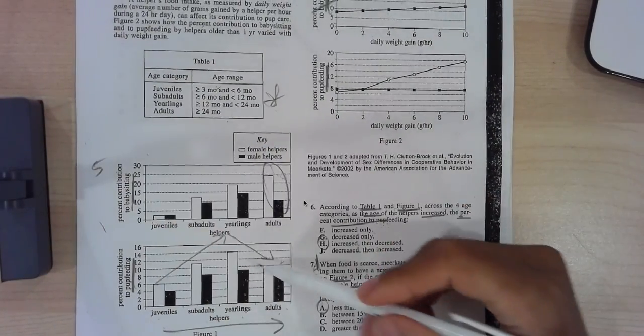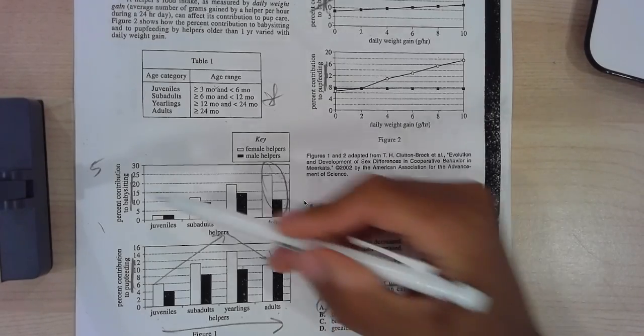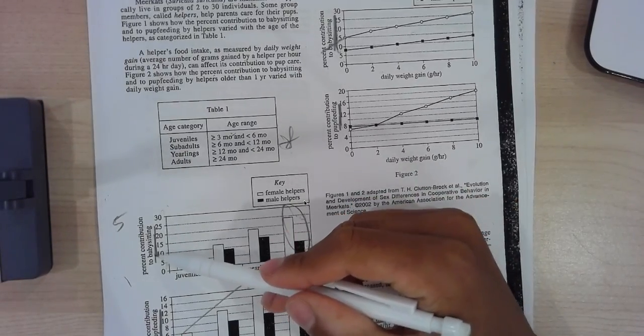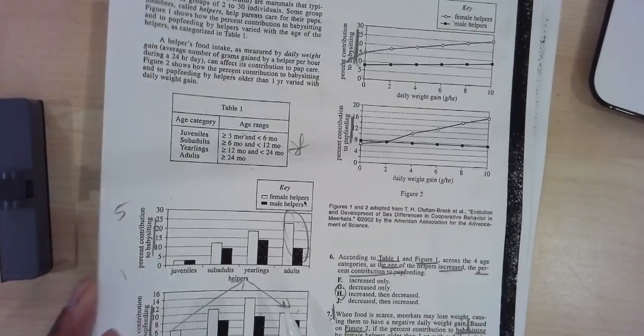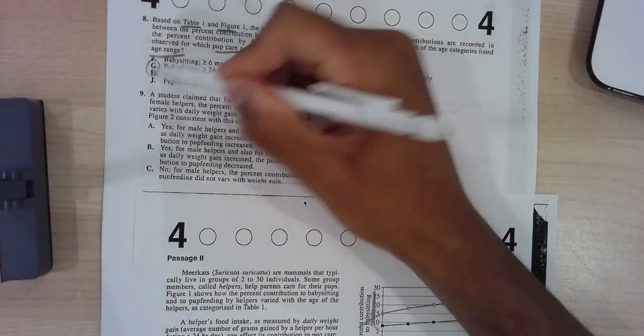However, if this was a scale from like 1 to 5, this would be our right answer because this is a bigger scale. So always double check your scaling. So it's adults. You go over to the axis. It's babysitting. You look at the age of adults, which is greater than 24 months. So it's babysitting in 24 months, which should be G.